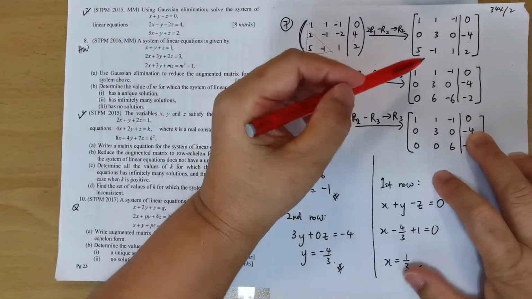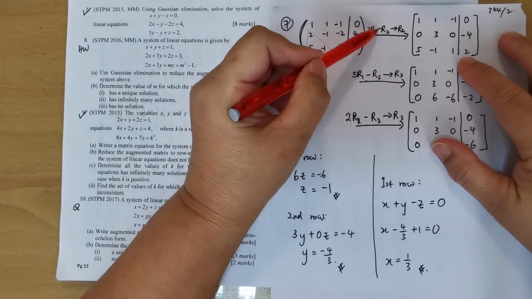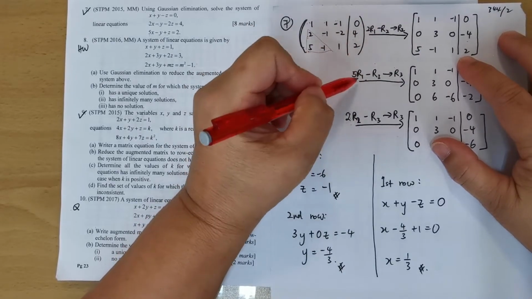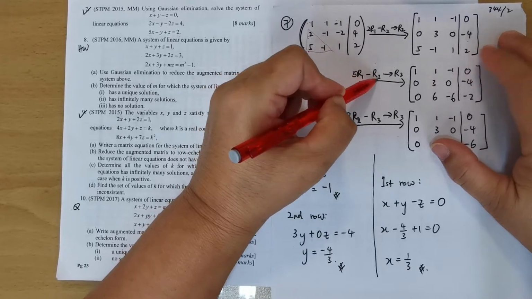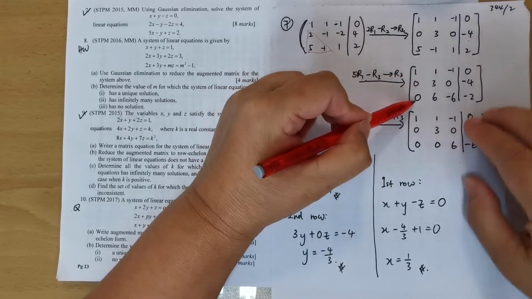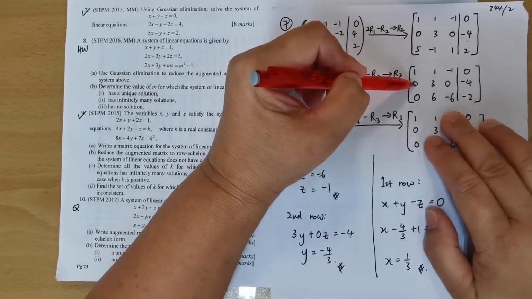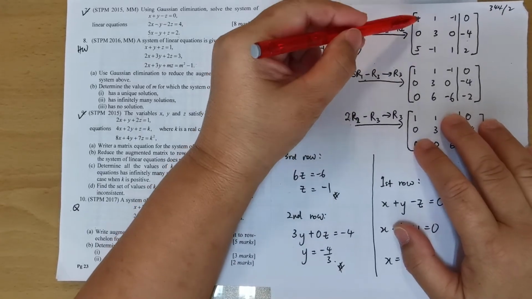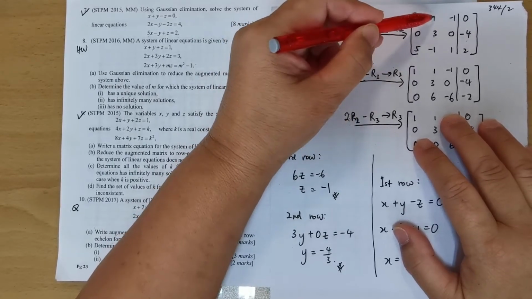Okay, so the next step is this one must be 0. Change this one becomes 0. So use the same operation actually. I multiply row 1 by 5, then minus row 3 to get the new row 3. Alright, so 1 and 2 remain the same. I copy first. Alright, so this one times 5. 5, 5 minus 5, 0. This one times 5.